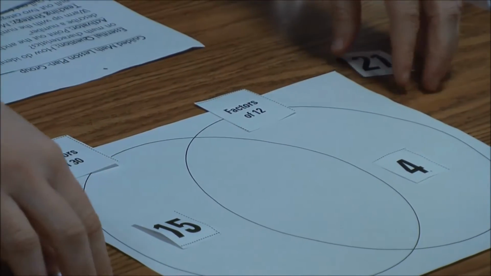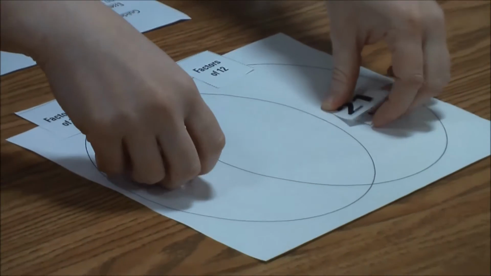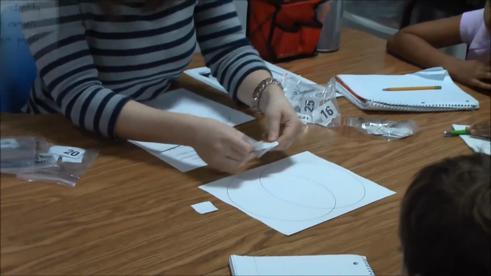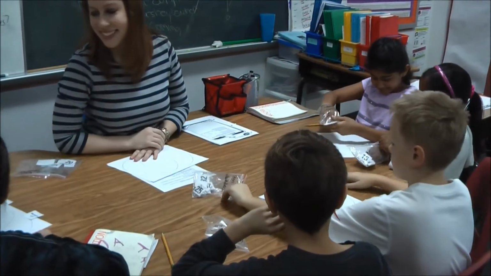So that's the setup you're going to do. It'll be different each time. Sometimes your numbers will be in both, sometimes they'll just be in the center, sometimes they'll just be off to the side. Okay, see what you come up with.